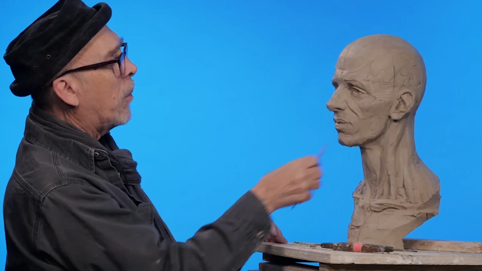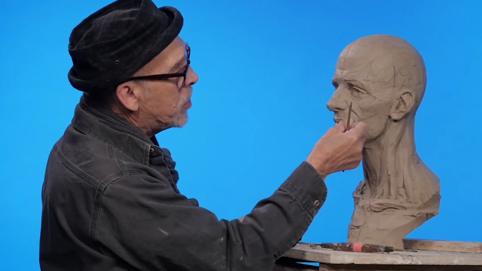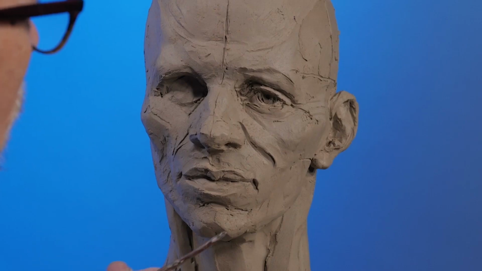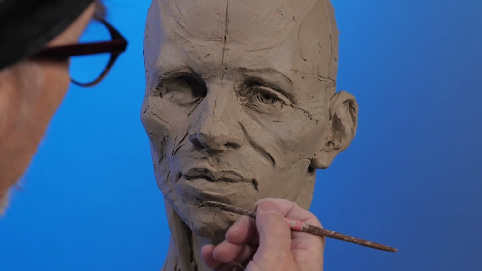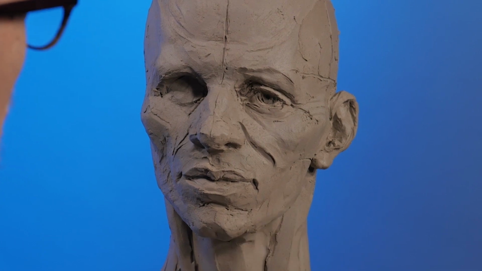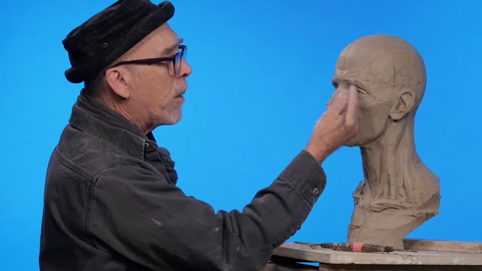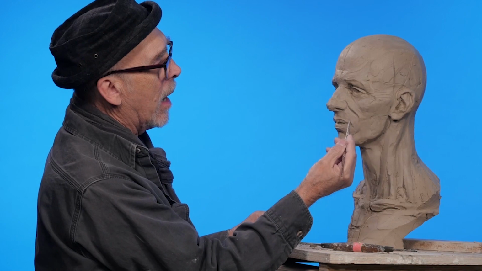So you can see that creates, just even without changing the mouth, a little bit of sort of, not exactly a smile, but a pleasant expression. It's still very passive in the eye area.